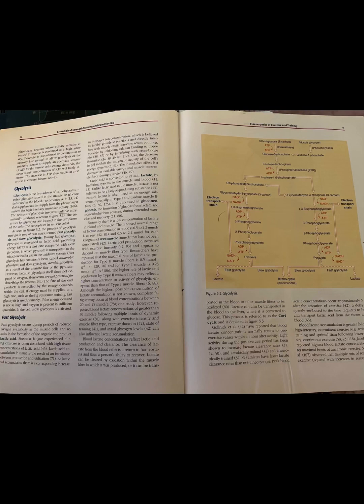Glycolysis. Glycolysis is the breakdown of carbohydrates, either glycogen stored in the muscle or glucose delivered from the blood, to produce ATP. That supplements the supply from the phosphagen system for high-intensity muscular activity. The process of glycolysis involves multiple enzymatically catalyzed reactions. The enzymes for glycolysis are located in the cytoplasm of the cells, the sarcoplasm in muscle cells.